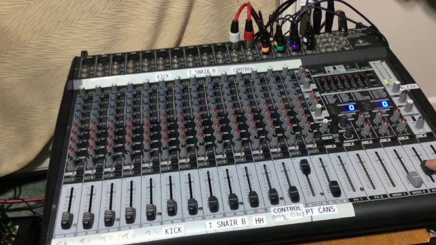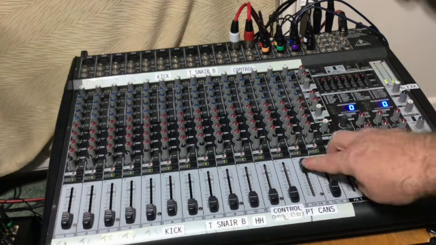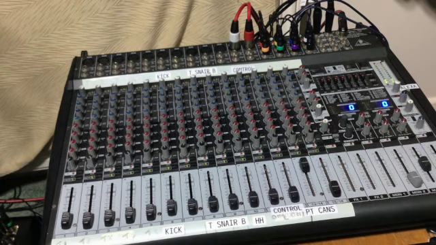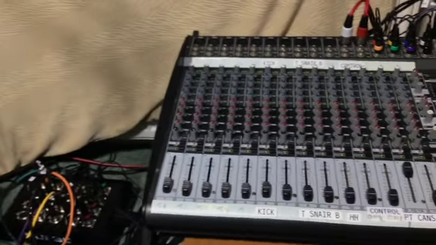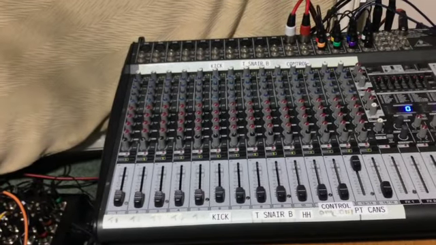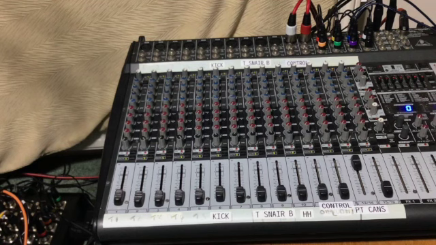There we go. So that is the Pro Tools headphones mix coming from those speakers and you can hear the click track, which is out of control, which is out of time.